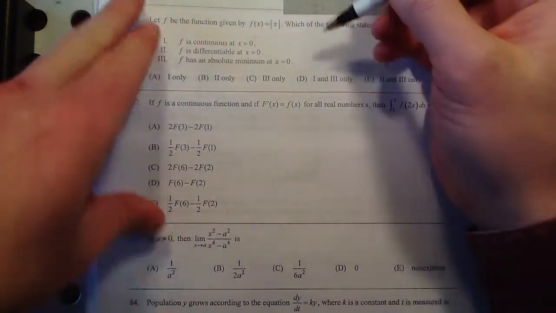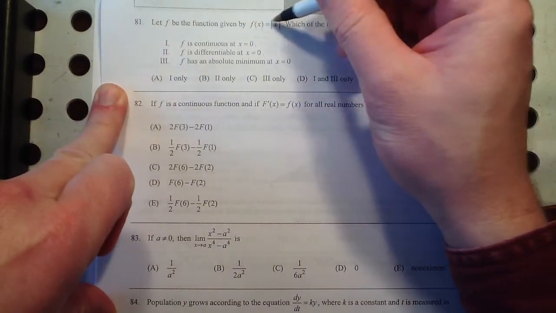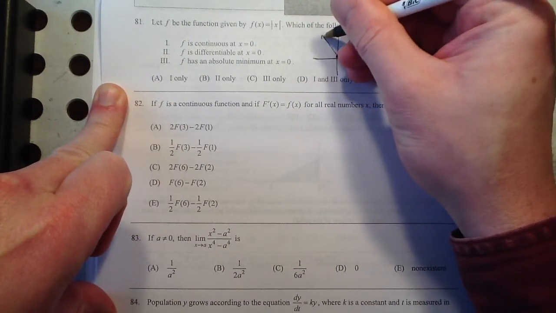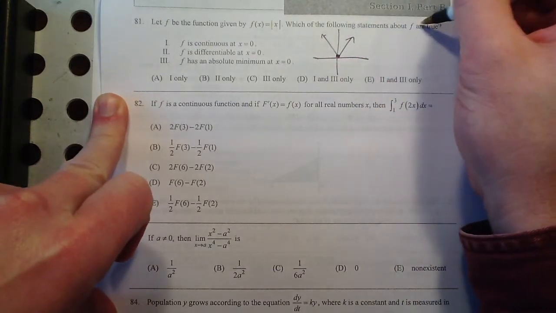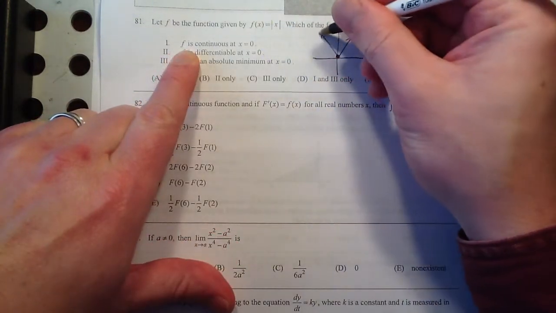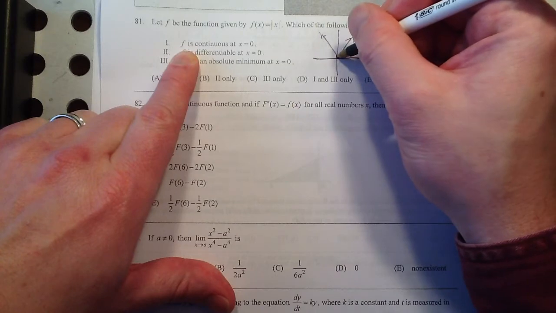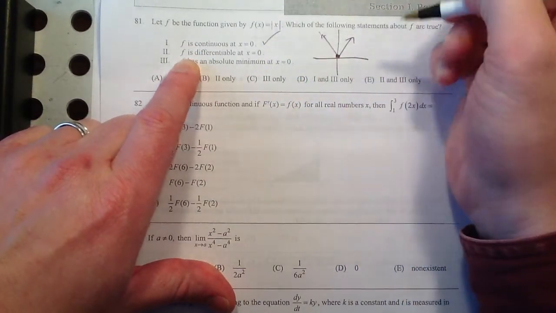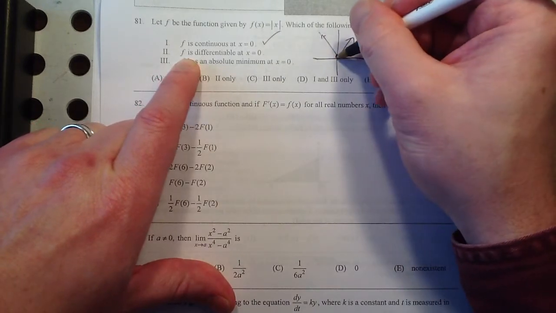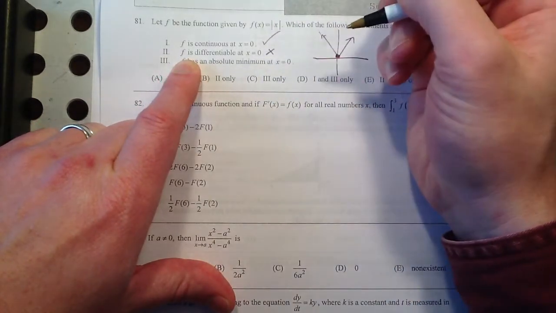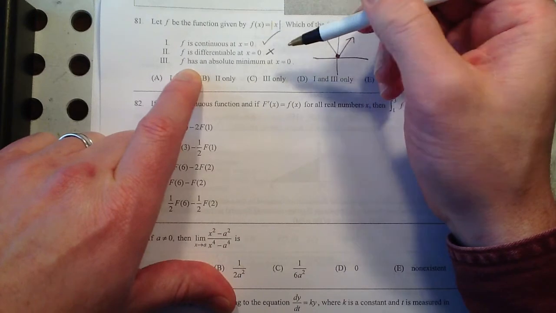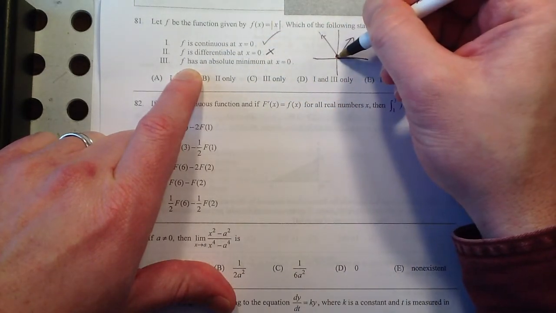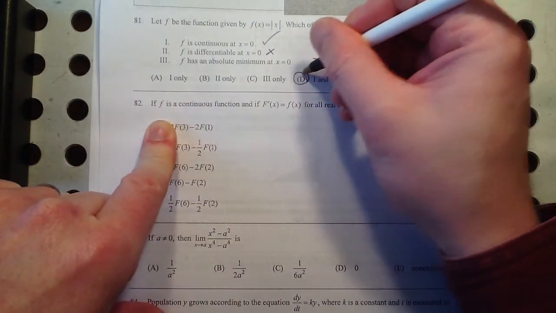Number 81. Let f be the function given by this, so that's the absolute value function, right? It's got a sharp point here. Which of the following statements about f are true? Is f continuous here? Sure. No jump, vertical asymptote, or hole, so that's true. Is f differentiable here? No, it's a sharp corner, so that's not true. Does f have an absolute minimum? Yes, it never gets lower than this, so it looks like 1 and 3 are true.